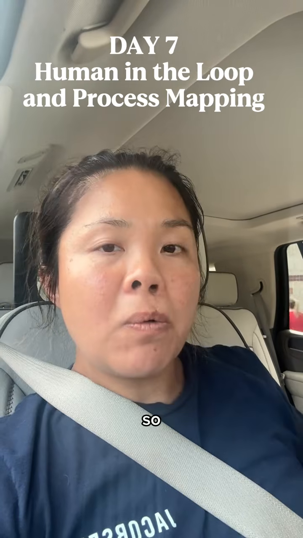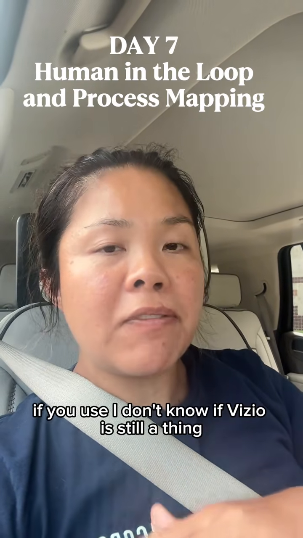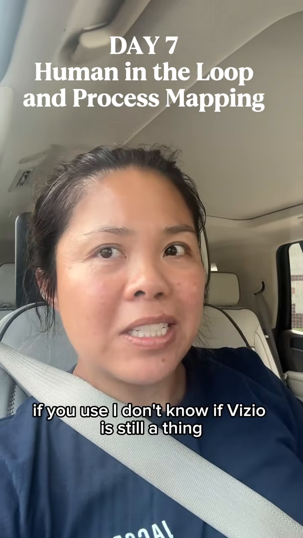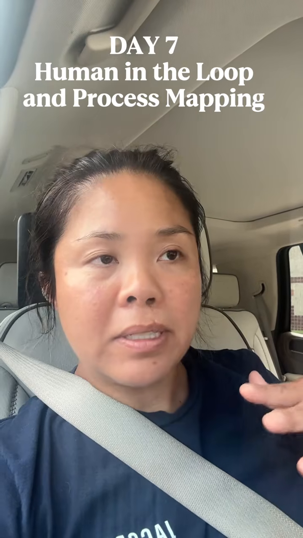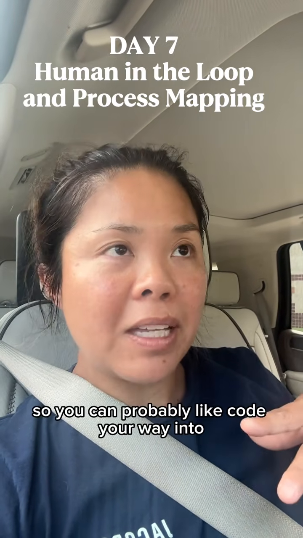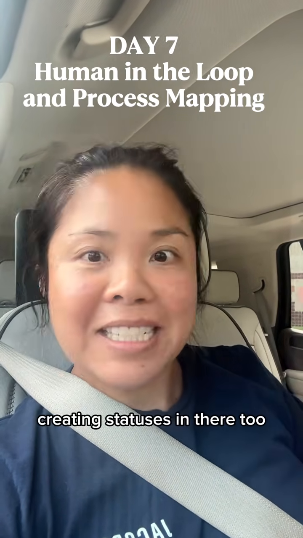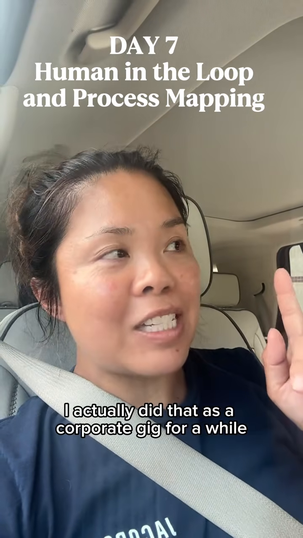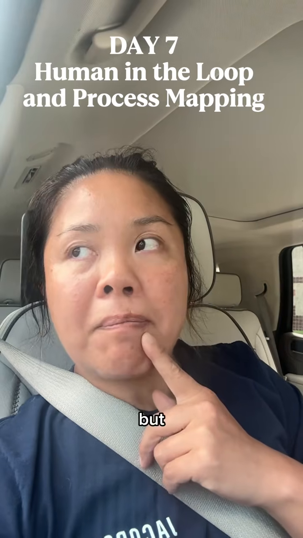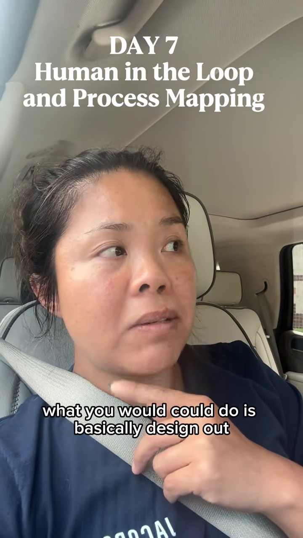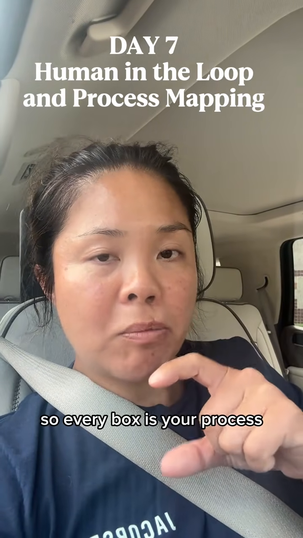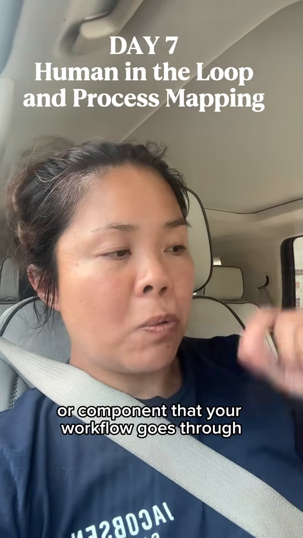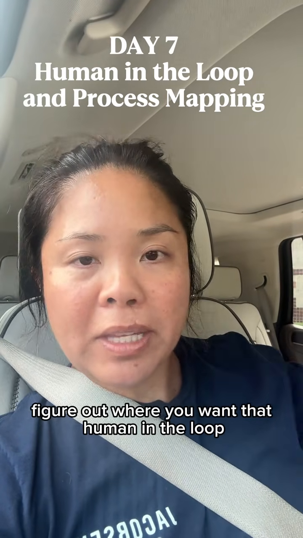So one of the things that I would highly recommend is, if you use, I don't know if Visio is still a thing, but there's this other app called Draw.io, and it's also open source, so you could probably code your way into creating statuses in there too. I actually did that as a corporate gig for a while. But what you could do is basically design out what your process is. So every box is your process or a component that your workflow goes through, and figure out where you want that human in the loop.